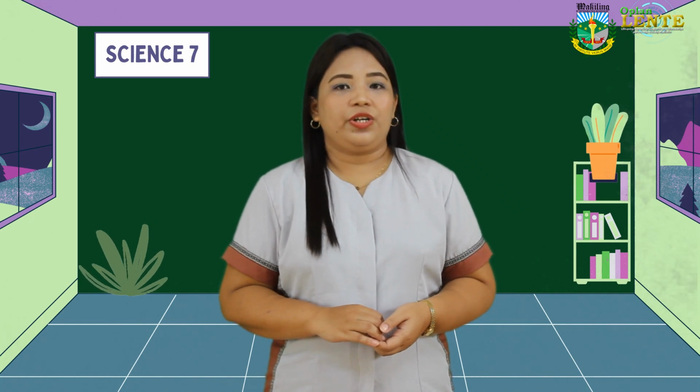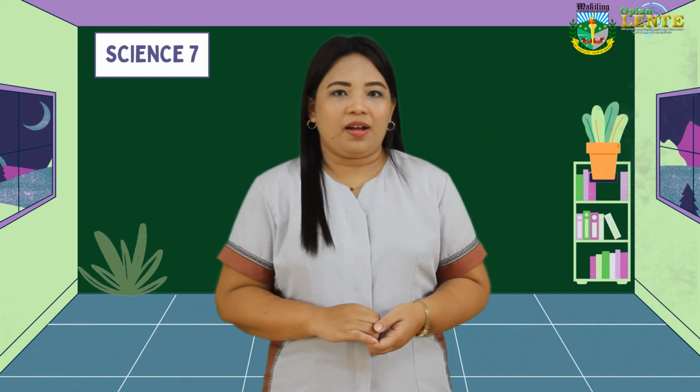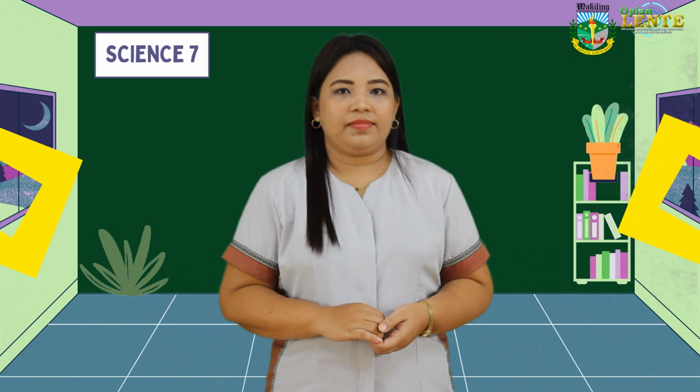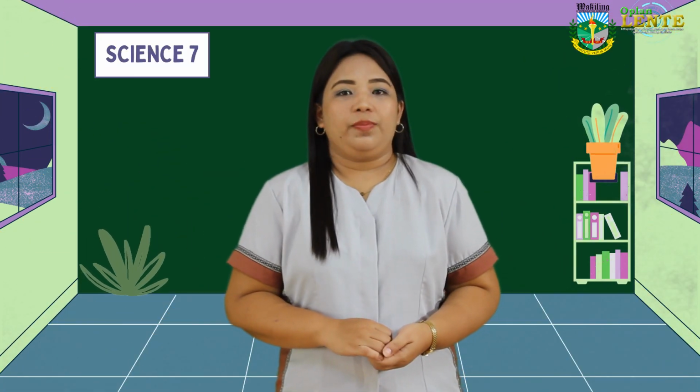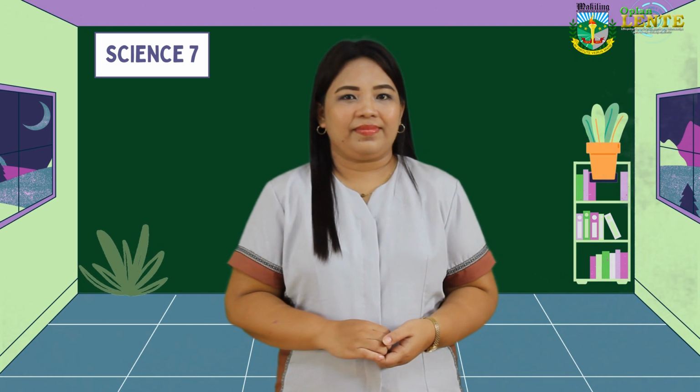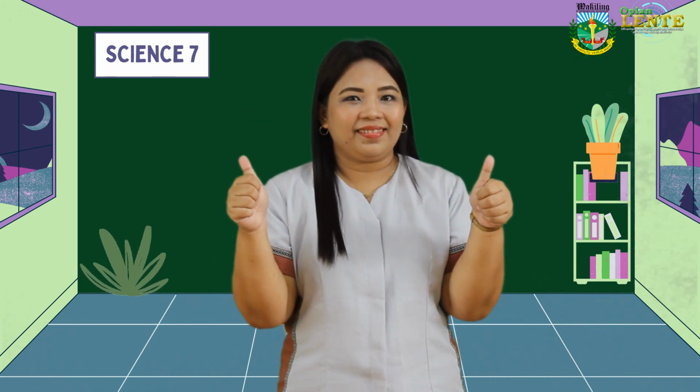For our engagement activity, let us answer our learning task. Try to recognize the organelles. Choose your answer from the box. I will be giving you 5 seconds to think before we reveal the answer. Are you ready?